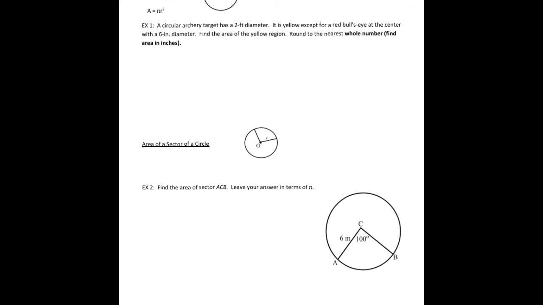All right, so today's lesson is lesson 11.3, areas of circles and sectors, and we're also going to talk about a segment of a circle. So the first thing that you need to remember is the area of a circle. Formula for that, pi r squared. Most often we leave our answers in terms of pi. I am totally fine with that.